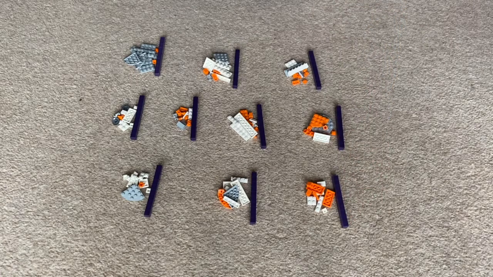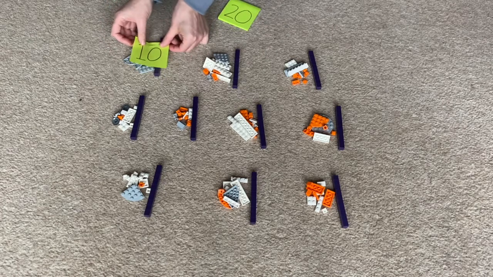Phew! I've got all 100 pieces of my Lego. I'm also going to label my piles of Lego just to double check.